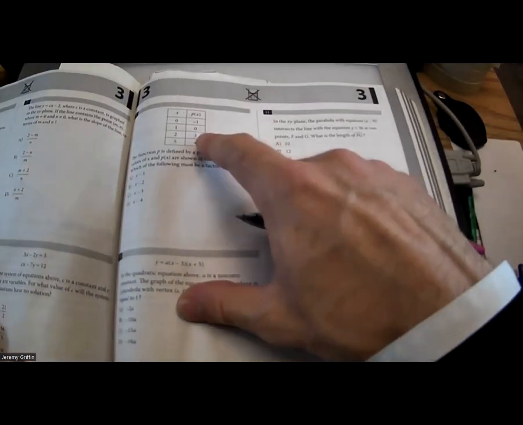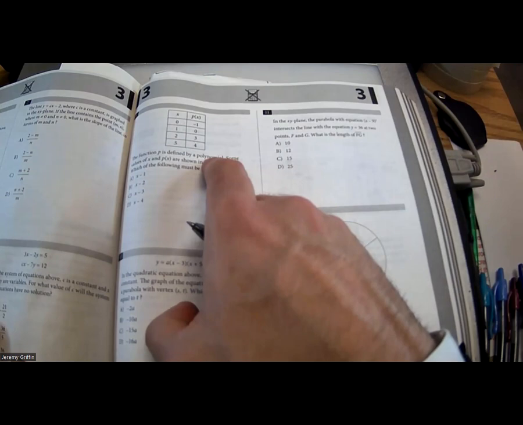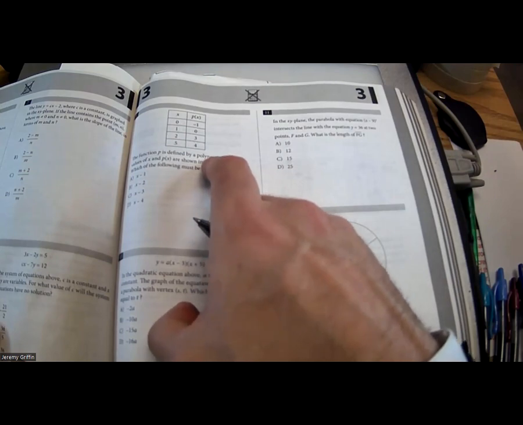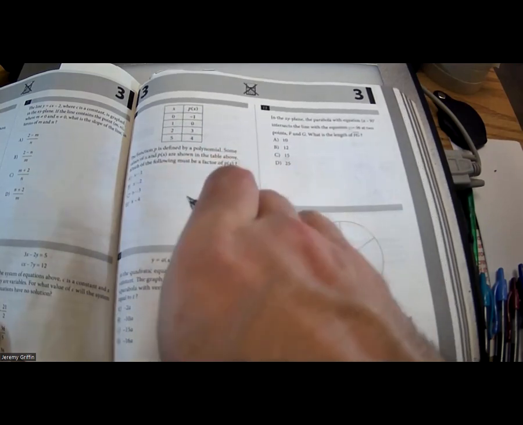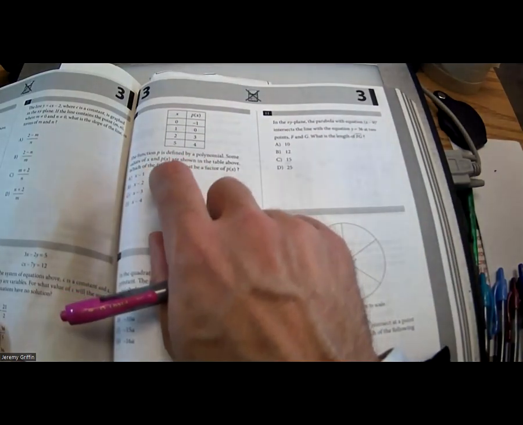Let's skip around a little bit. Here's a good one. Number 9. The function p is defined by a polynomial. So you get this xy table. Now, a polynomial might be a parabola, might be a cubic, might be x to the 5th plus blah, blah, blah. Some values of x and p of x are shown in the table.